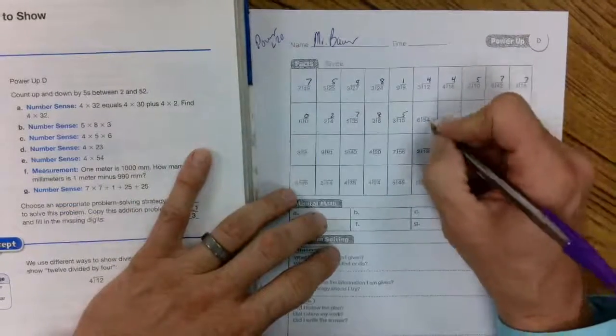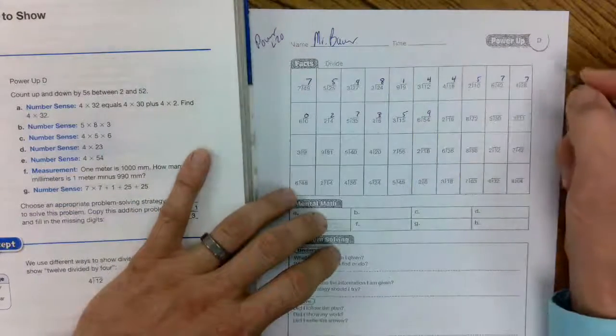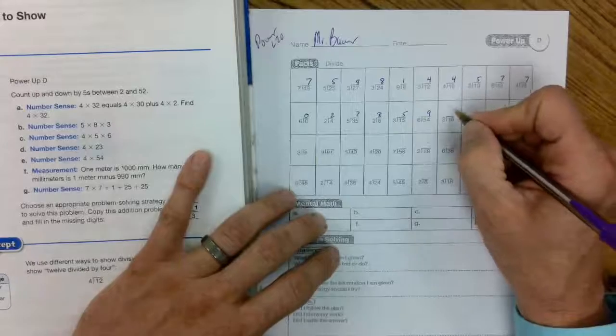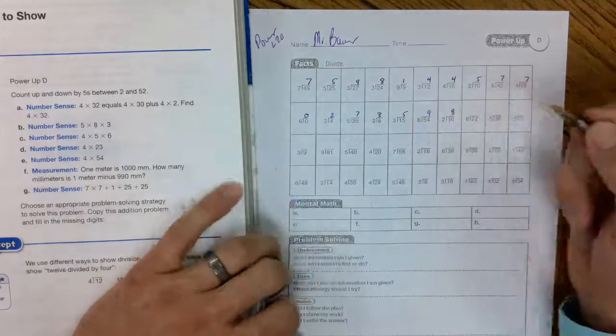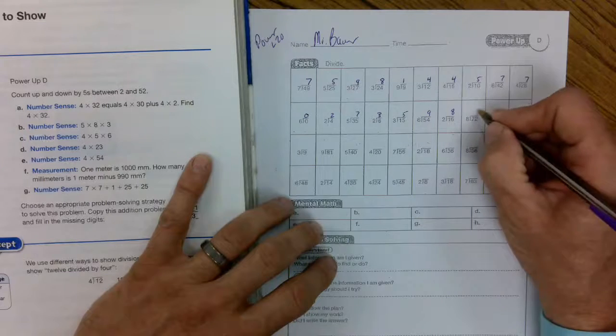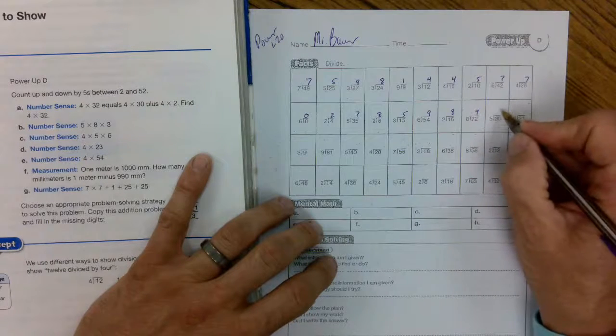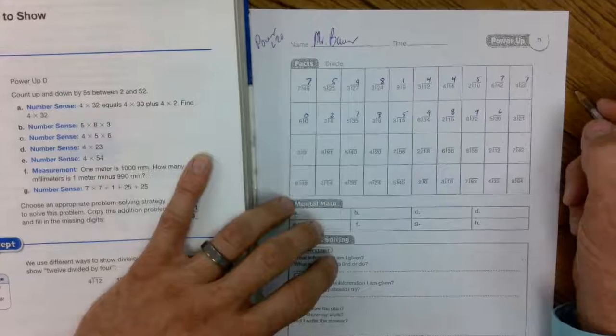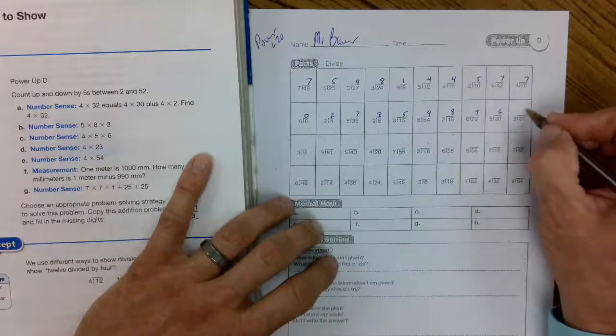6 times what number is 54? 9. 2 times what number is 16? 8. 72 divided by 8 is 9. 30 divided by 5 is 6. 21 divided by 3 is 7.